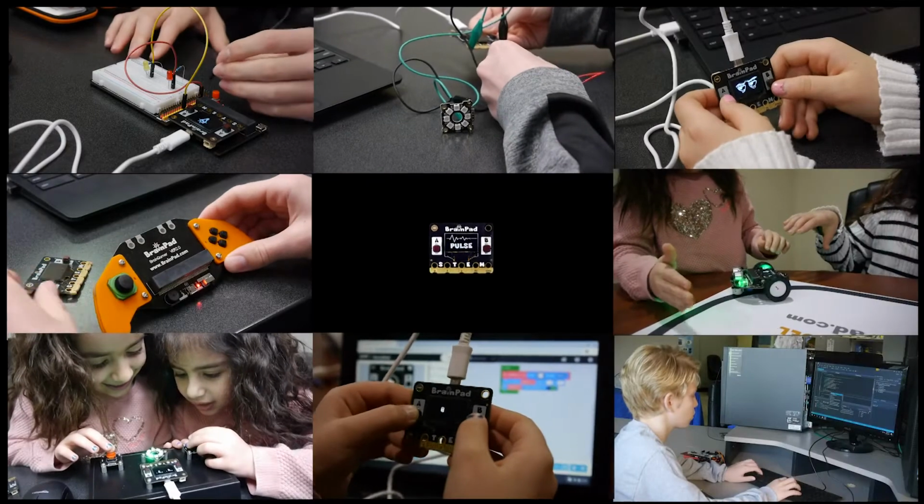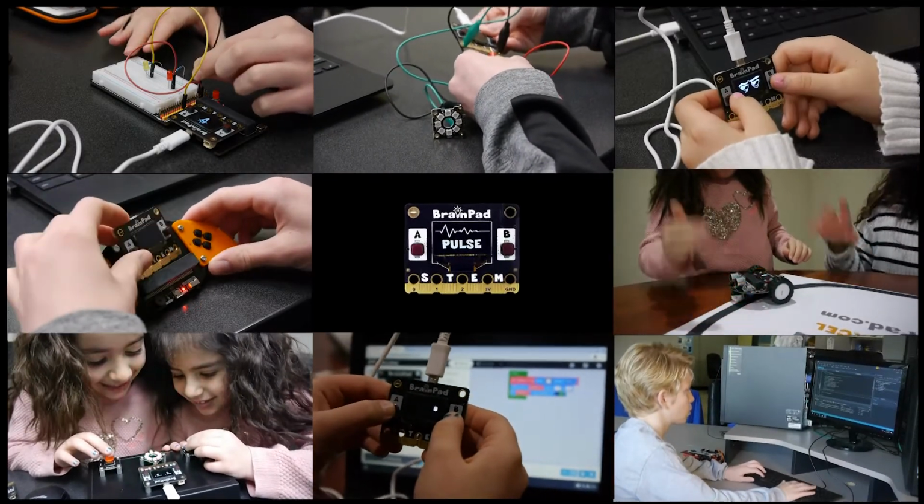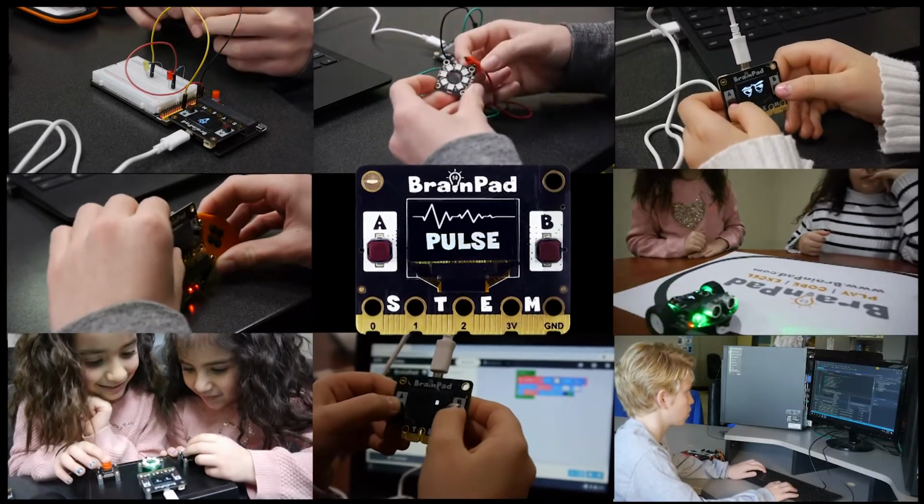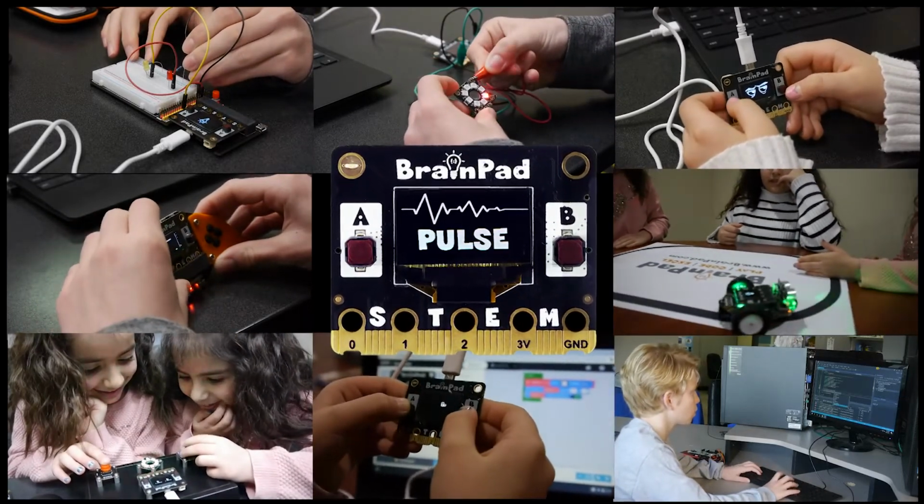All of this is possible because the BrainPad Pulse is designed as a STEM tool, not a toy. It is made to evolve with you as you learn and travel down the path from getting started and going beyond.